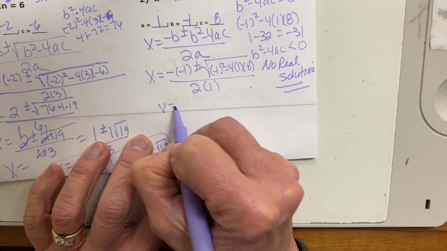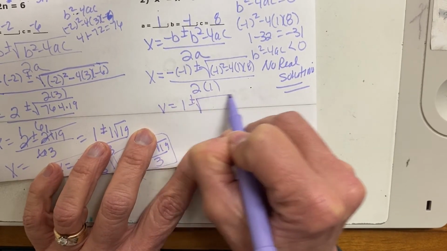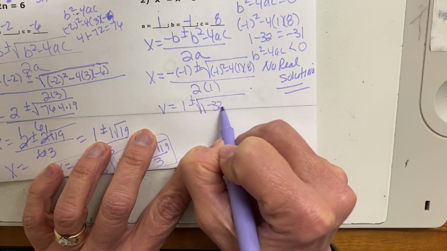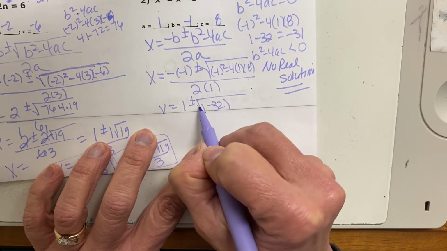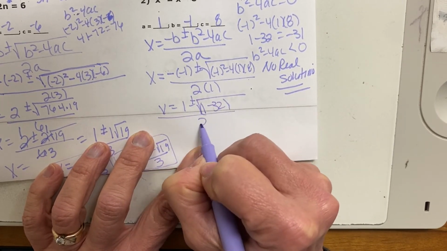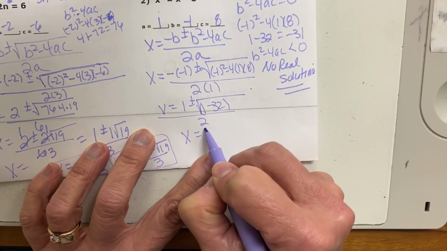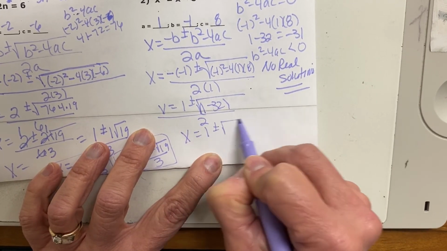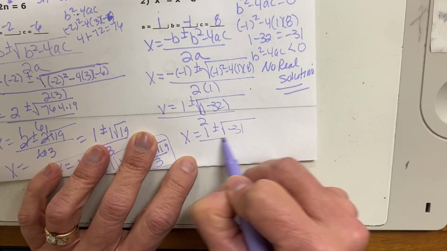So we have x is equal to 1 plus or minus the square root of 1 minus 32. Yep, I'll put that in parentheses, it doesn't matter, all over 2. So x is equal to 1 plus or minus the square root of negative 31 all over 2.